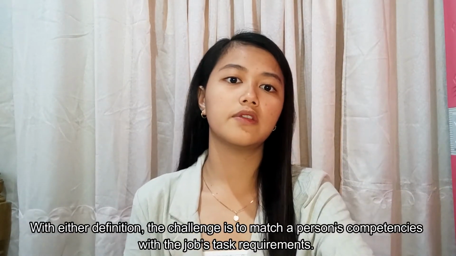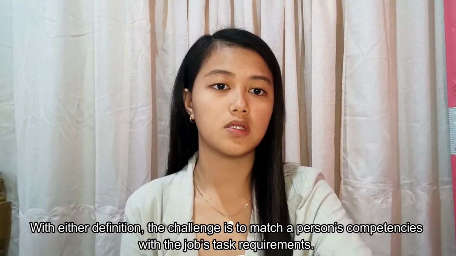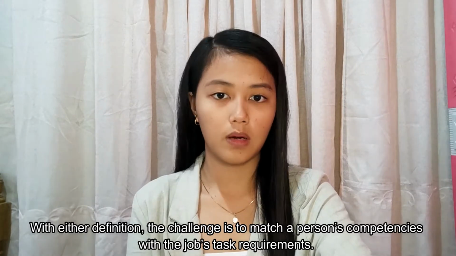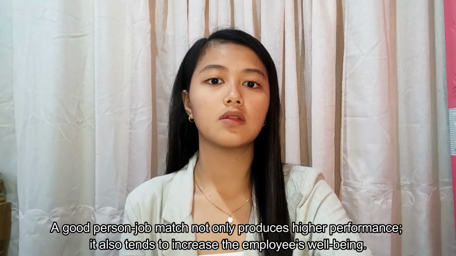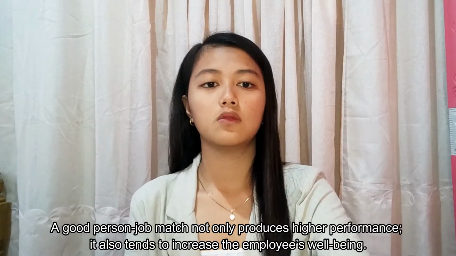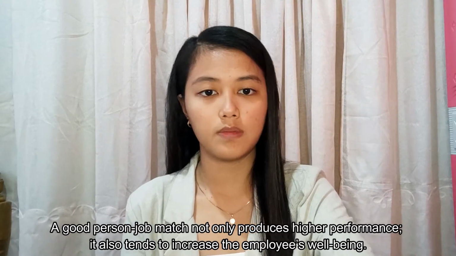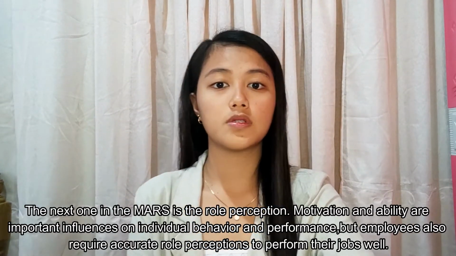With either definition, the challenge is to match a person's competencies with the job's task requirements. A good person-job match not only produces higher performance, it also tends to increase the employee's well-being. The next one in the MARS is role perceptions.